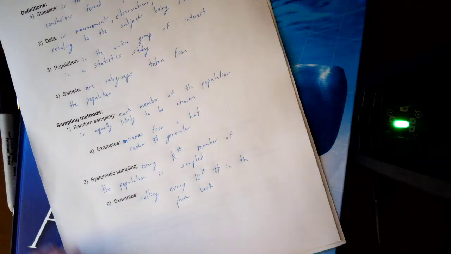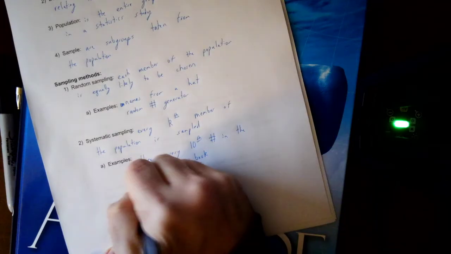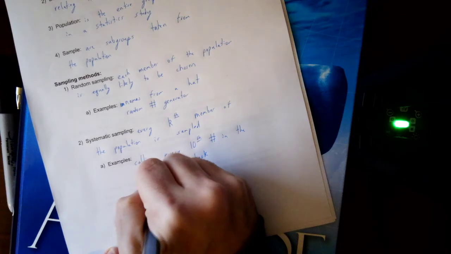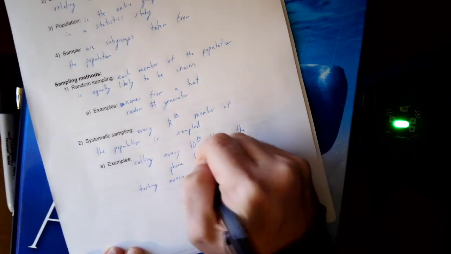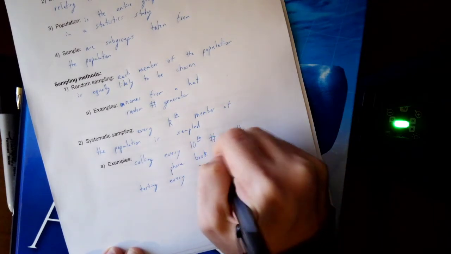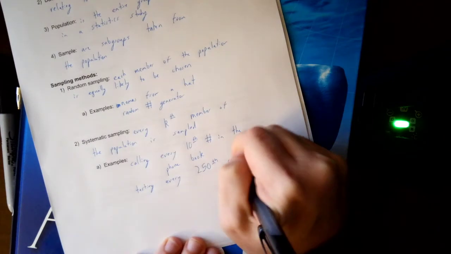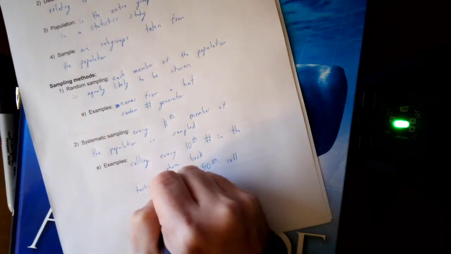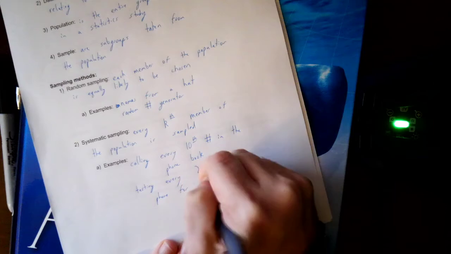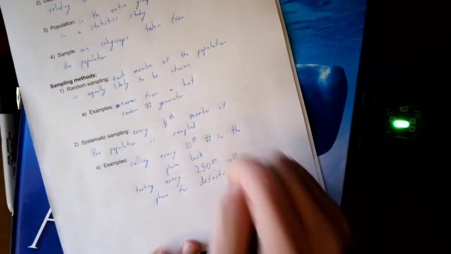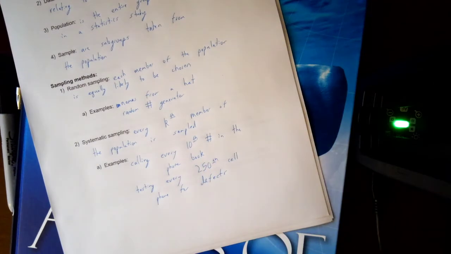Maybe another example might be testing every 250th cell phone for defects. Maybe you work at a cell phone manufacturing plant and you need to do quality control. You need to make sure the cell phones are good.